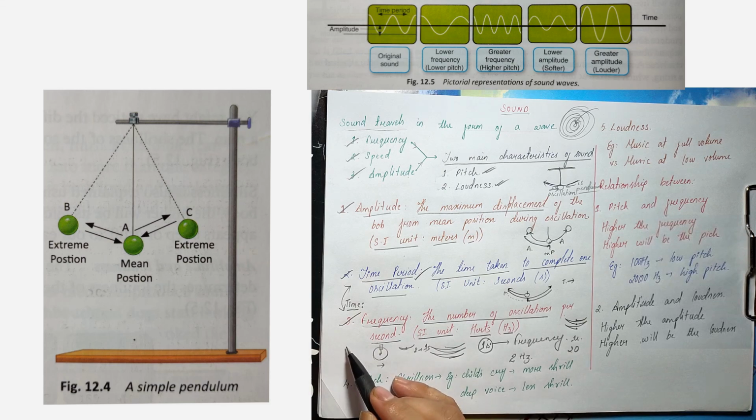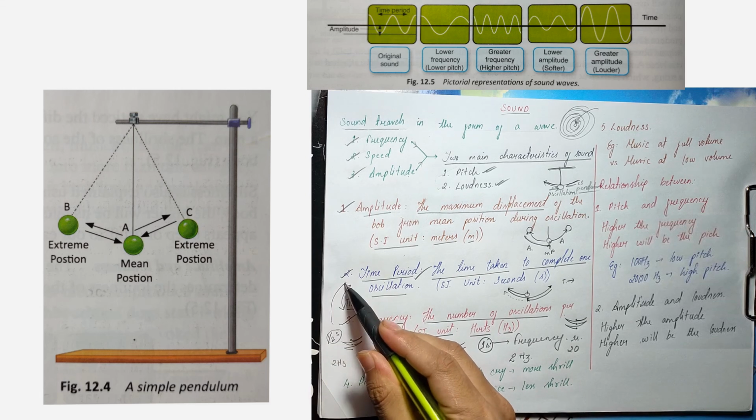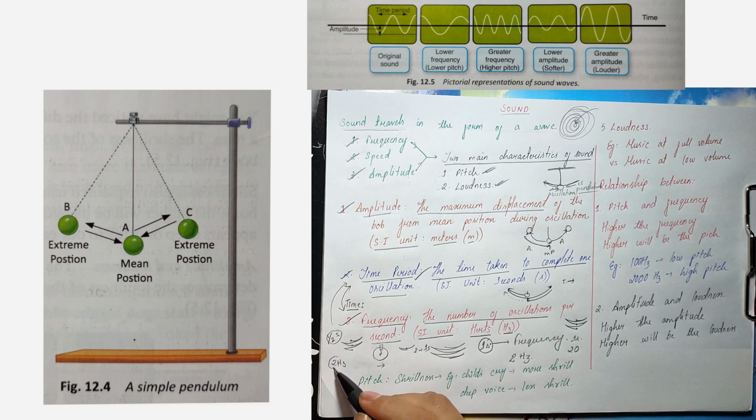Now let's say that a bob makes 2 oscillations in 1 second. That means its frequency is 2 hertz. So for one oscillation it will take half a second. Okay, so since it oscillates twice in 1 second, that means to oscillate once it will take 1/2 second. Now this is nothing but the time period. So we see this 2 is in the denominator. So we can say that frequency is equal to 1 by time period.